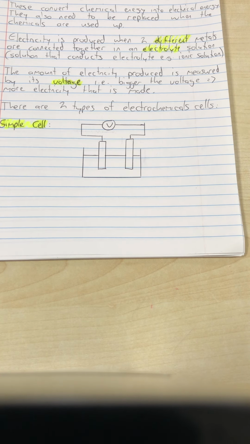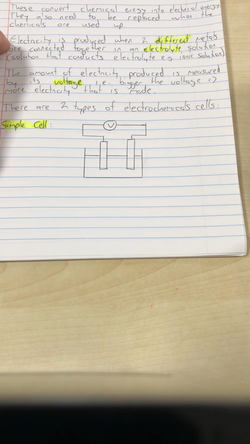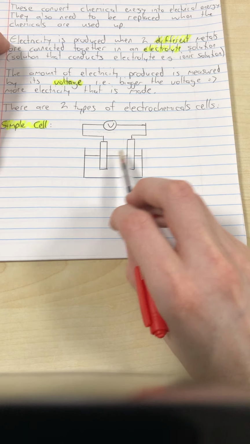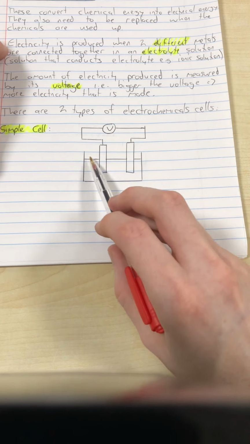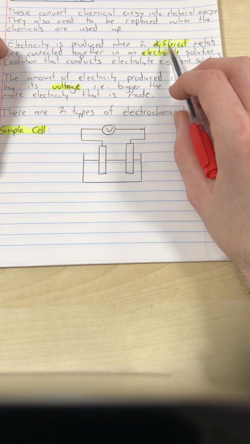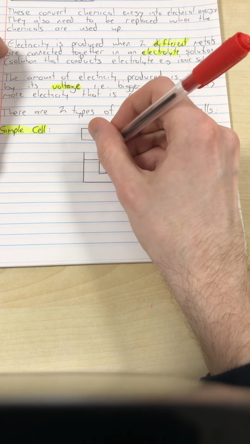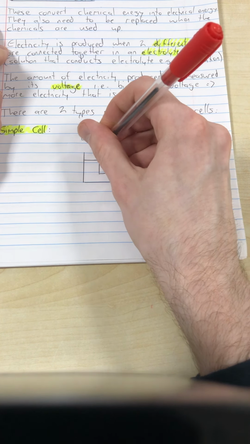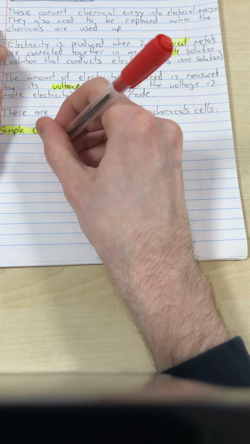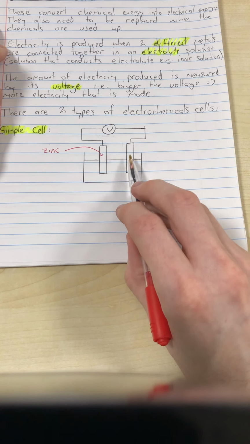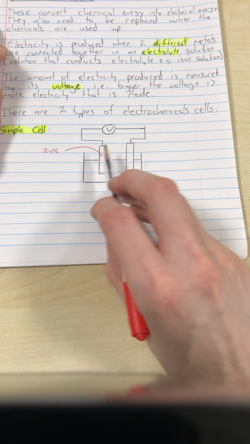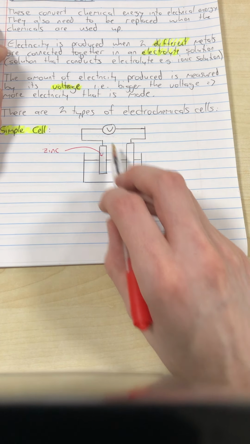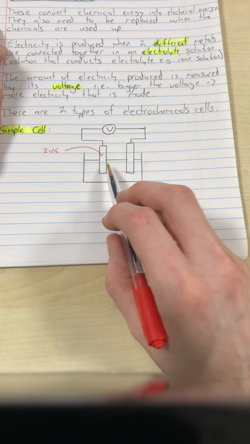Now, what's important about this? We're going to start labelling it. Remember what we said. Electricity is produced when two different metals. Okay, so if I just call this zinc, yeah, we'll use zinc metal. We can't use zinc here, because if we have two of the same metals, the voltage is going to read 0.